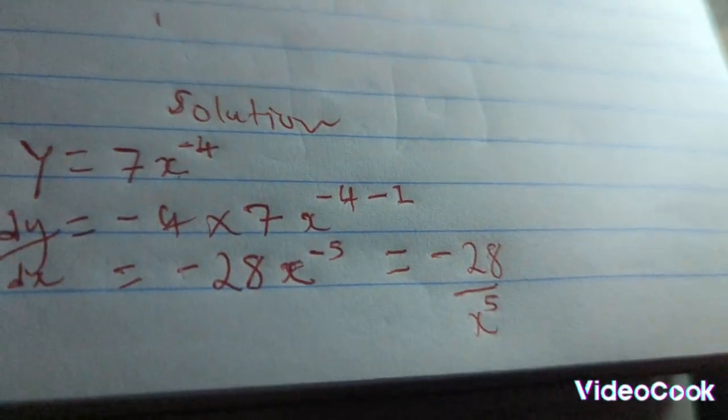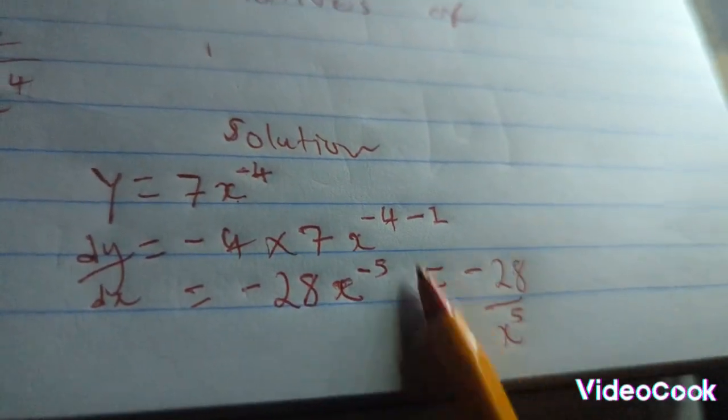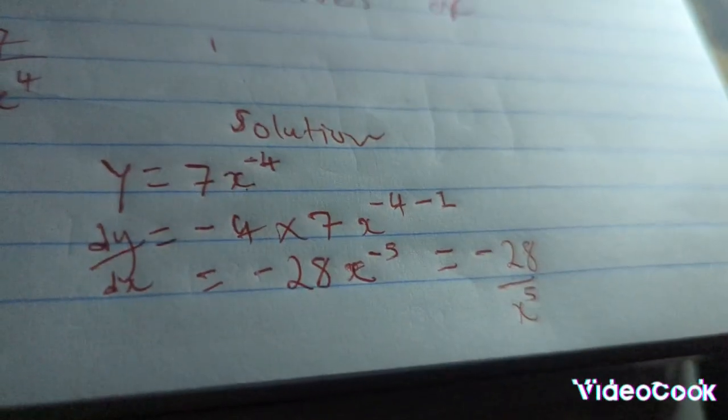Then we're going to rewrite this equation and say negative 28, using the law of indices, will be over x to the power 5, like this. So this is what we are getting.